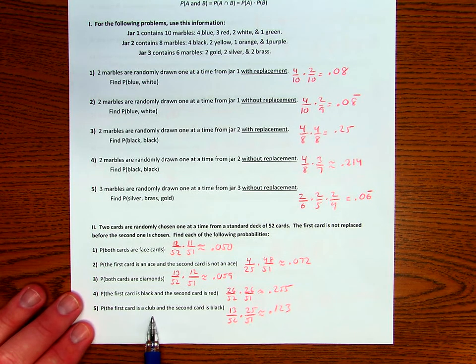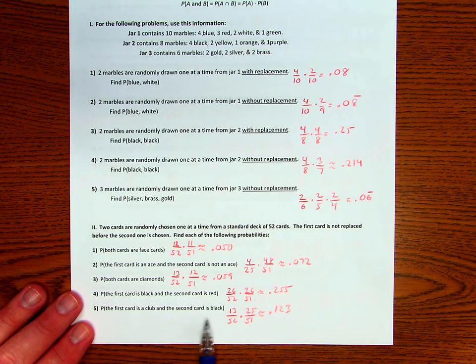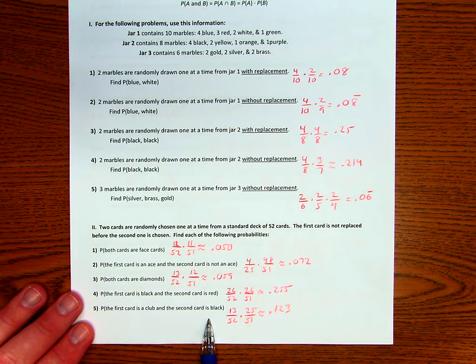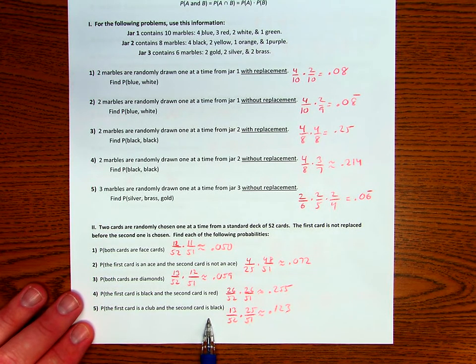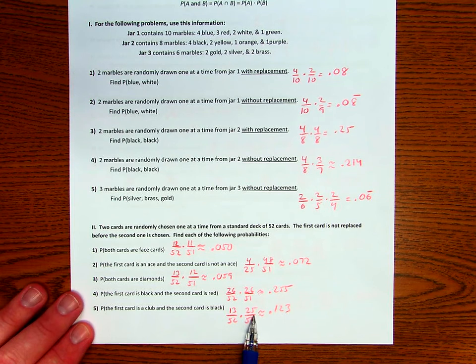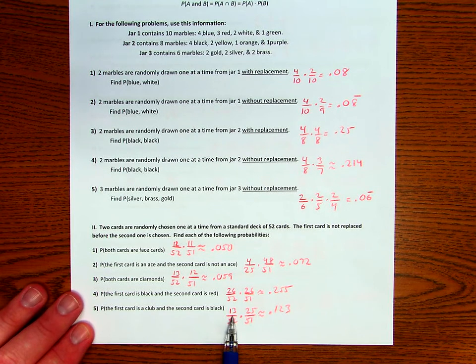The first card is a club, 13 out of 52. There are 13 of every suit. And the second card is black. Well, the club is a black card. So of the original 26 black cards in the deck, there are only 25 remaining for the second pick, because that first one we chose was a club, which is black.